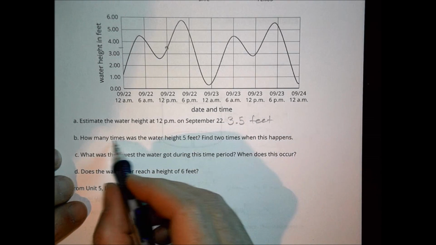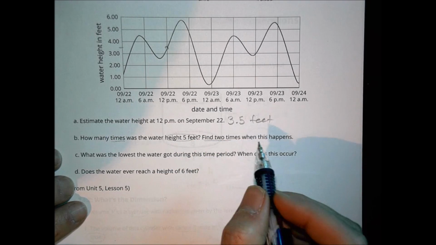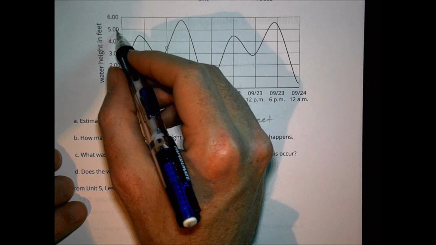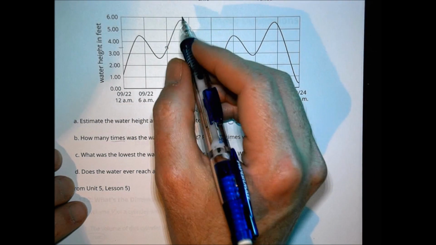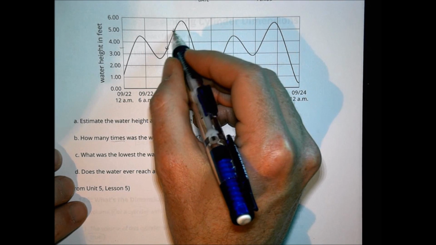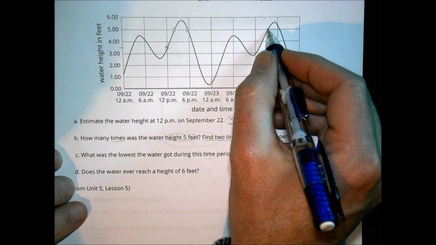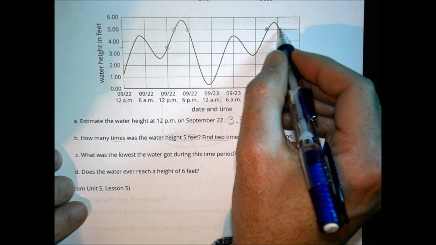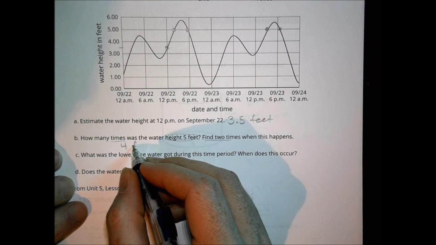How many times was the water height 5 feet? And find the 2 times. Well, here's 5 feet. Where was it? It's going to be every time it crosses that horizontal line. So here, and here, also here, and here. So it was that height 4 times.